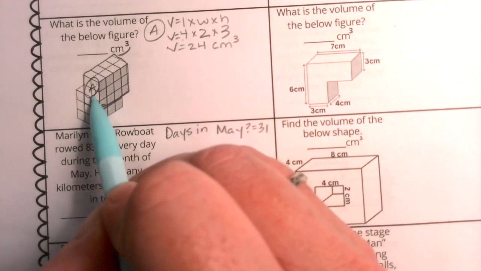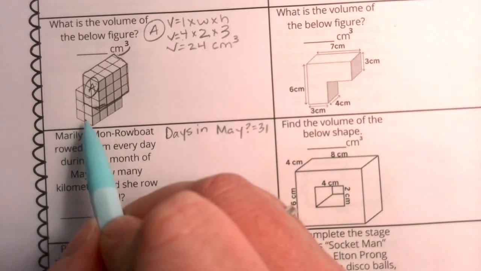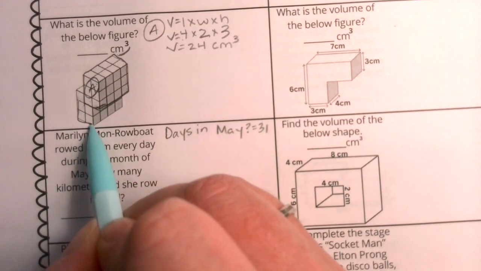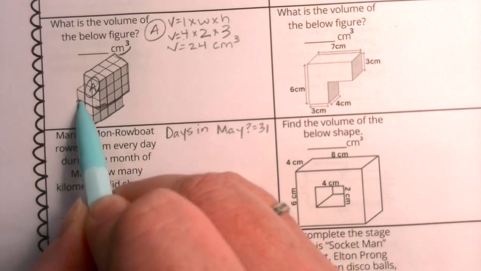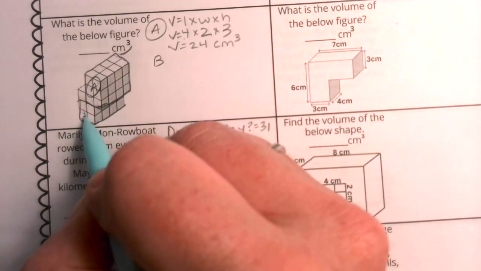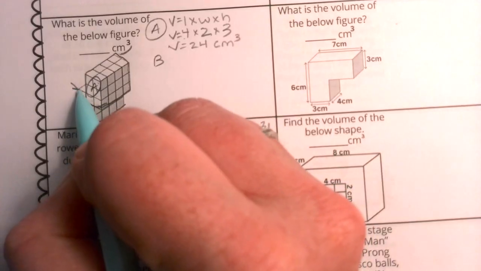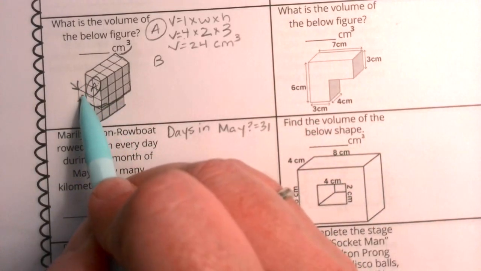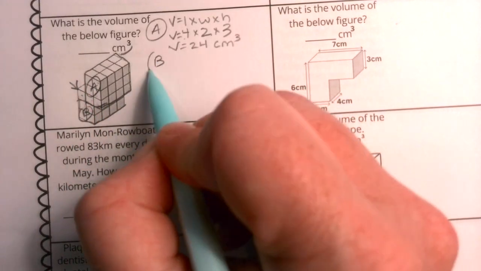Now, I know that that is true, but that's not all of it. By far, it's not all of it. I actually see another prism down here that I could use the volume formula on. So I'm going to go ahead and do that. I'm going to call this one B, and then I still have to make sure that I go back and account for this little line of prisms right here.